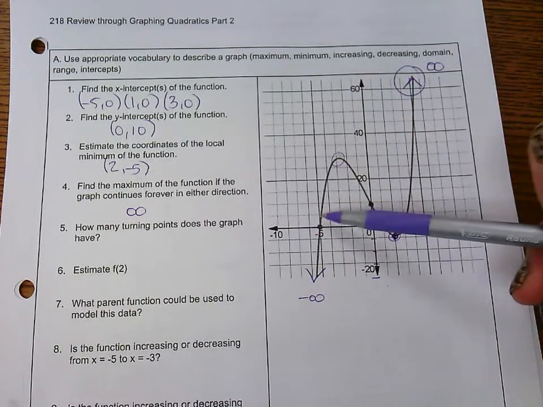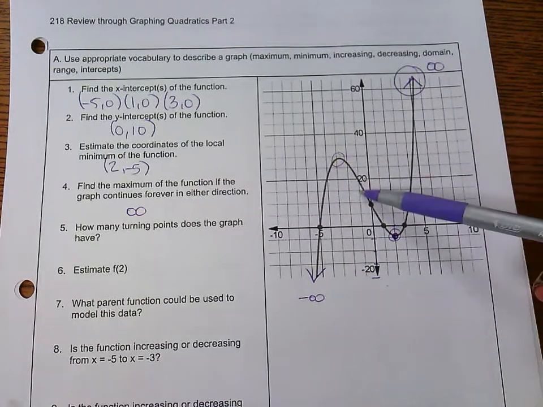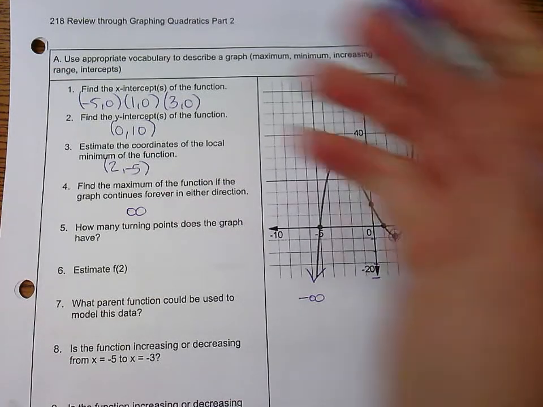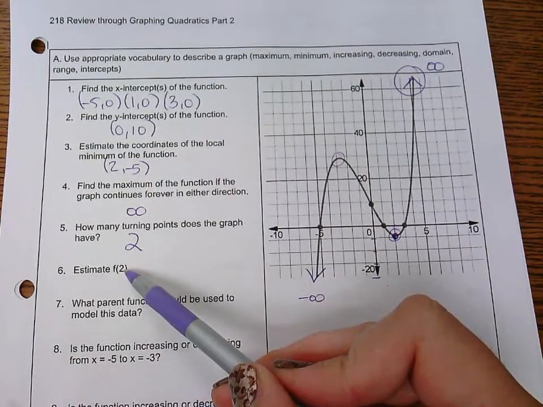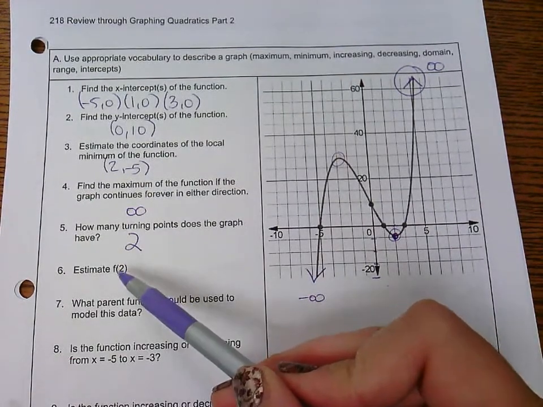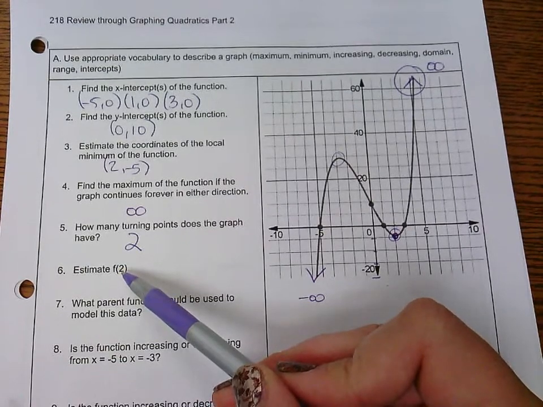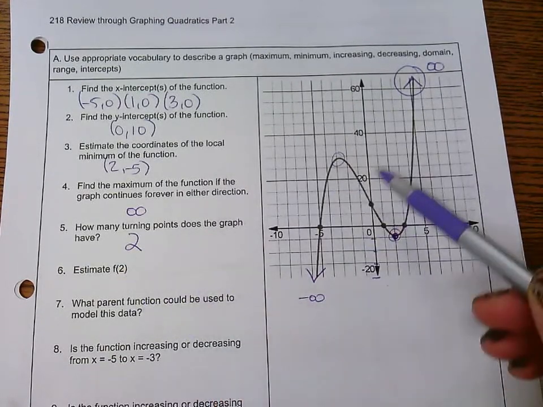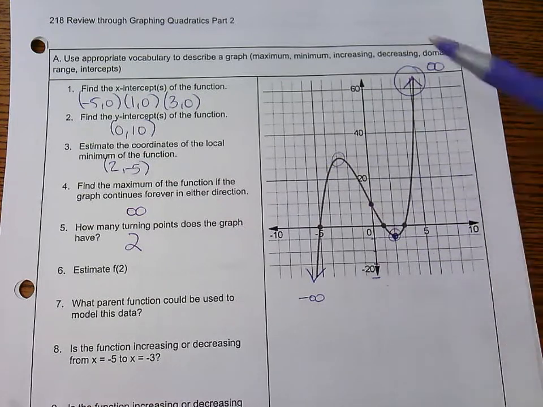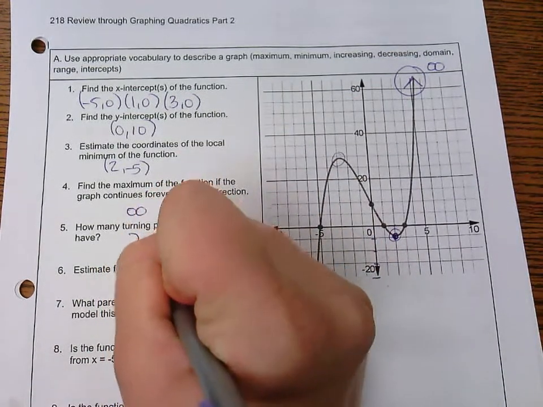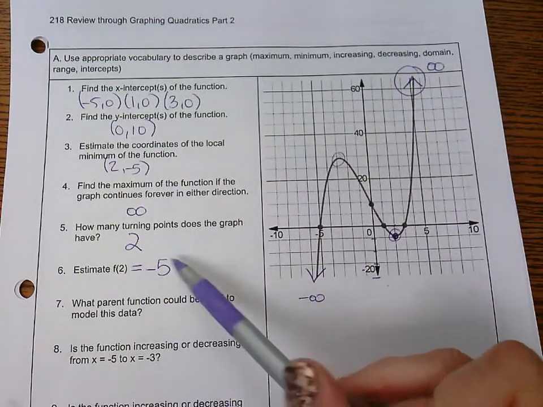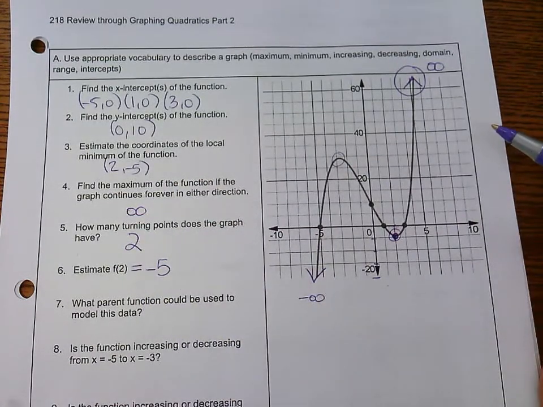It's wherever the graph goes from increasing to decreasing or decreasing to increasing. f(2) means that if you had a function like x squared plus 3x, you would plug the 2 in for all the x values. Because we don't have a function, we're going to look at 2 on the graph. So when x is 2, what is the y value? We already said that y value was -5. So f(2), when we plug in 2, our output is -5. So the answer is -5.